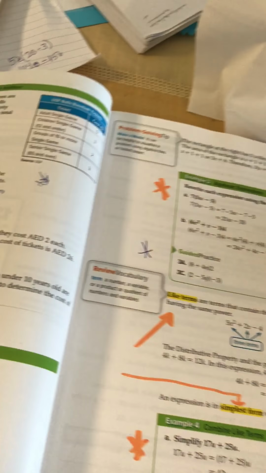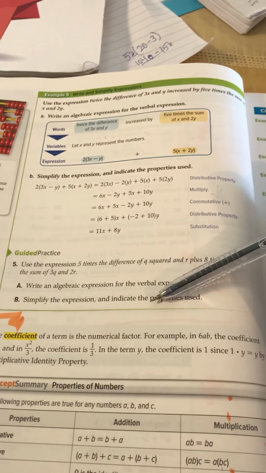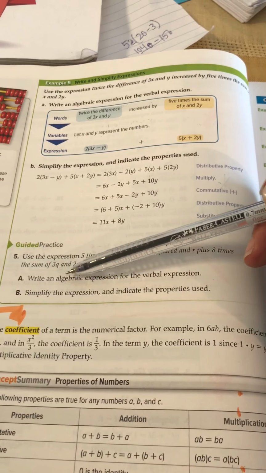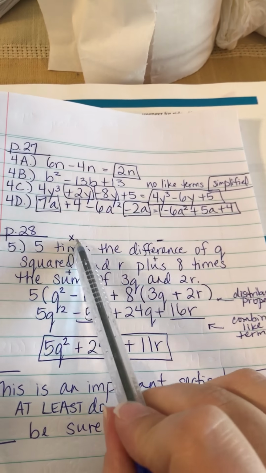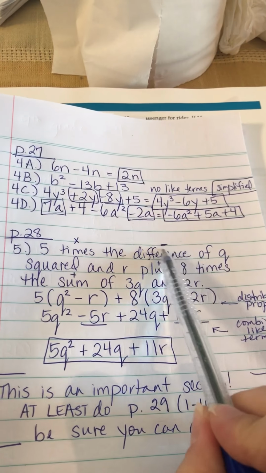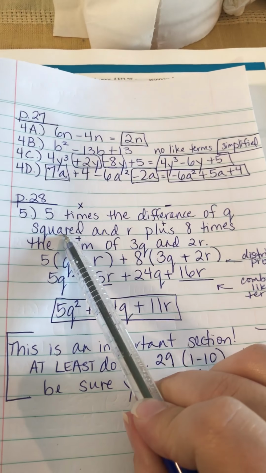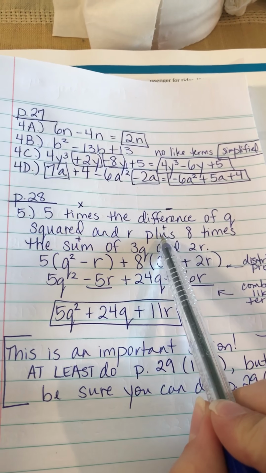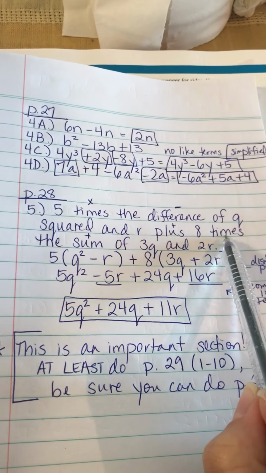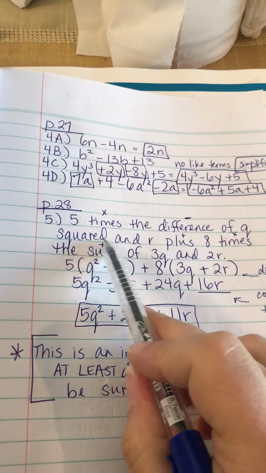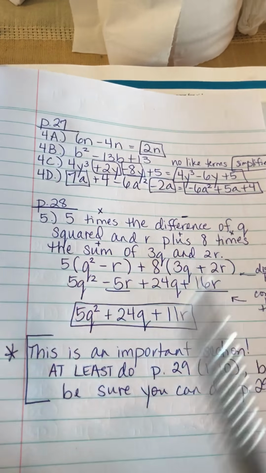And then the bottom part on the next page is talking about writing expressions and then solving from there. So we have to write the expression for these verbal words, and then we're going to simplify from there. So the expression said 5 times, which means multiplication, the difference, which is subtraction, of q squared, that would mean we have a 2 exponent, and r plus 8 times, which is times, the sum, which is plus, of 3q and 2r.